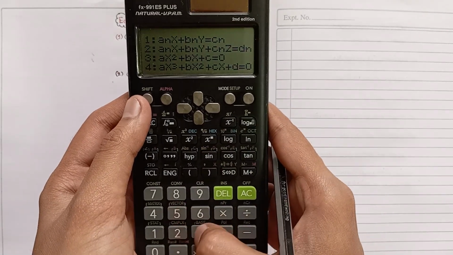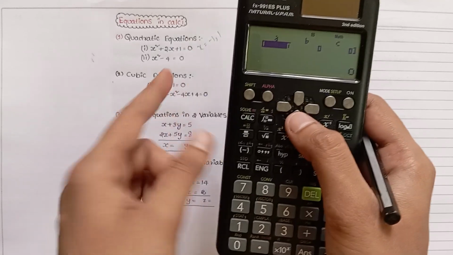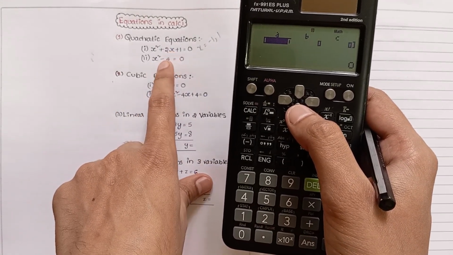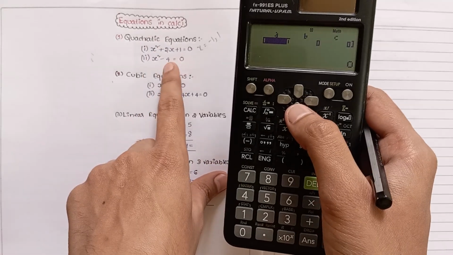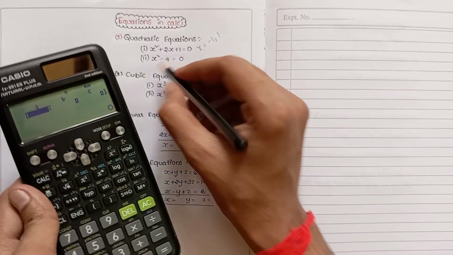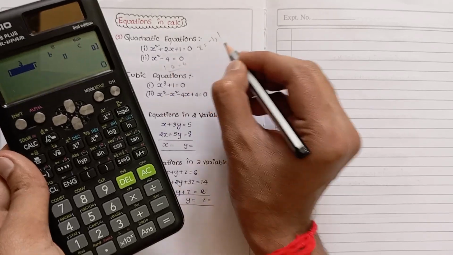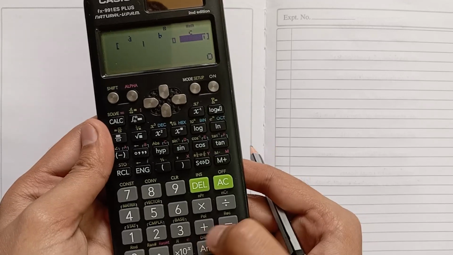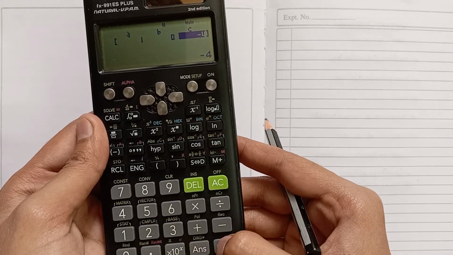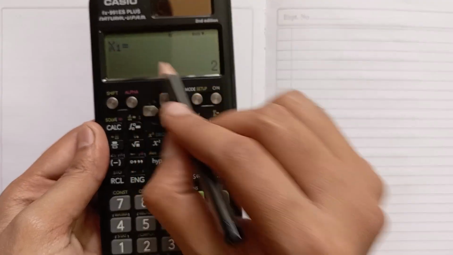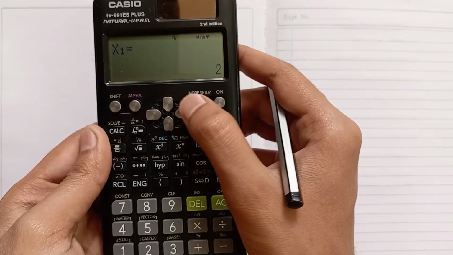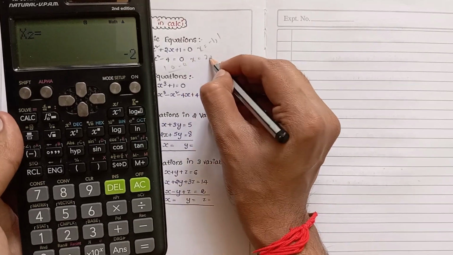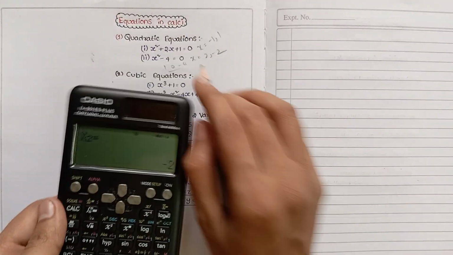So next one, again press equation. Quadratic equation, coefficient of x square is 1 and the coefficient of x is 0, not there, so we have to take 0, and constant value is minus 4, so we take 1 0 minus 4 as coefficients. Therefore roots are, first one is 2, second one is minus 2, therefore here roots are 2 comma minus 2. In this way we will solve the quadratic equation.